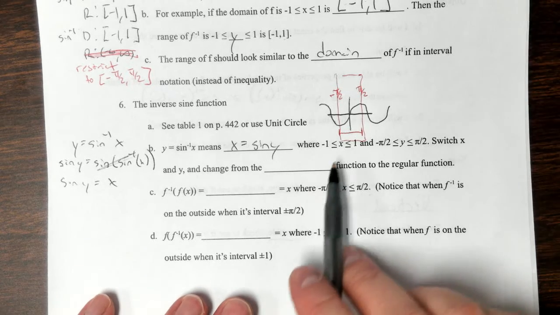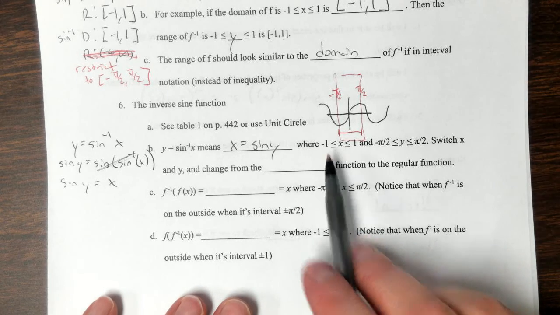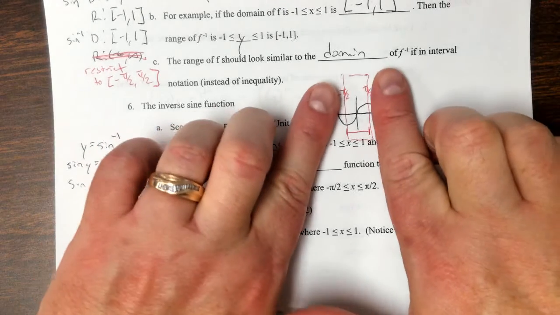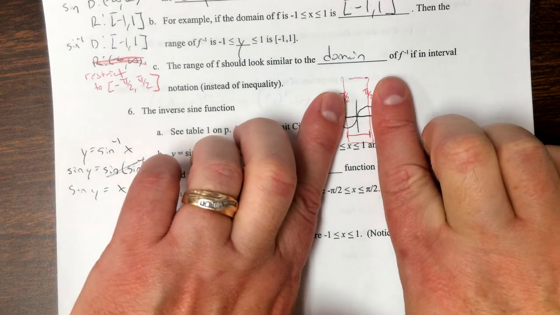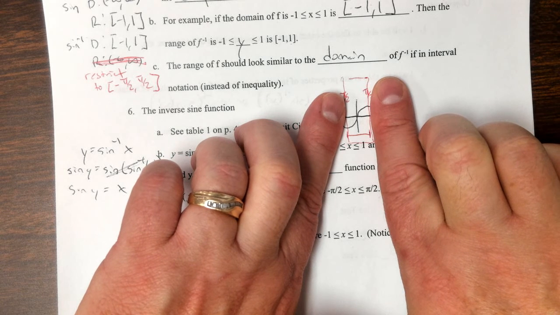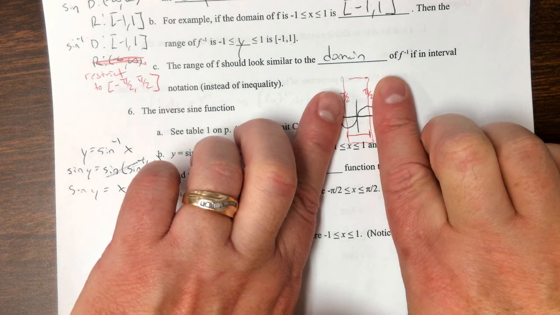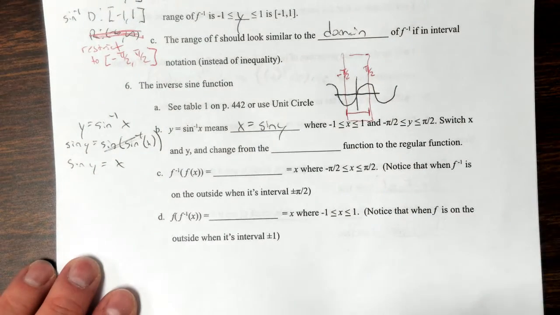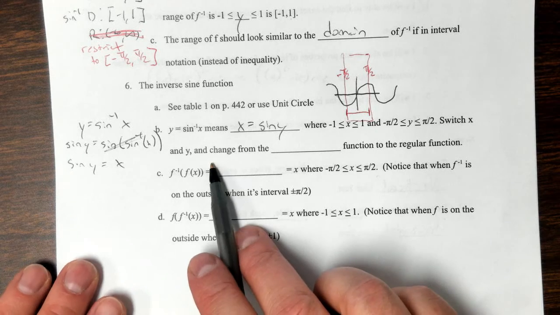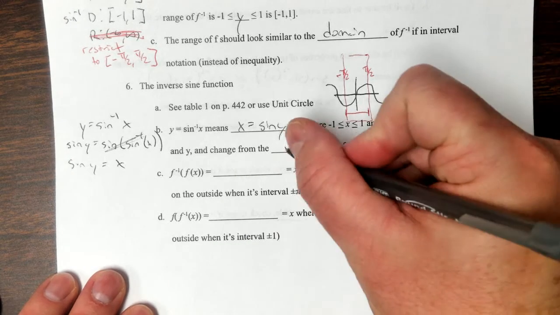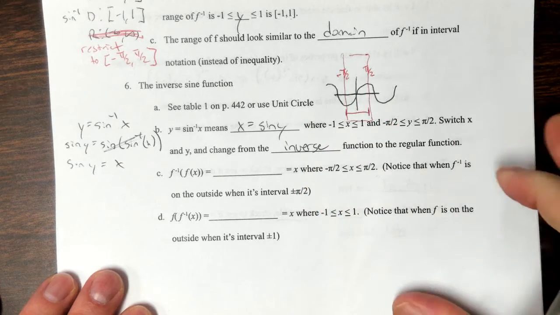So you have to make sure it's valid, where it passes the horizontal line test. Within just this part, it's good. There are no places where a horizontal line would cross it twice. So we need to restrict it from negative pi halves to pi halves. Again, switch x and y and change from the inverse function to a regular function.